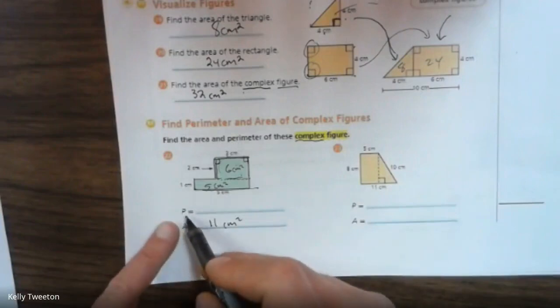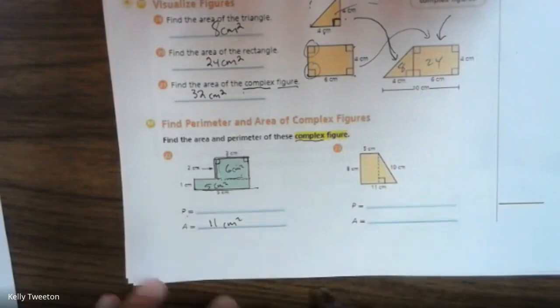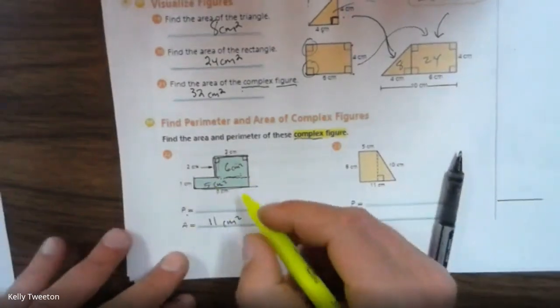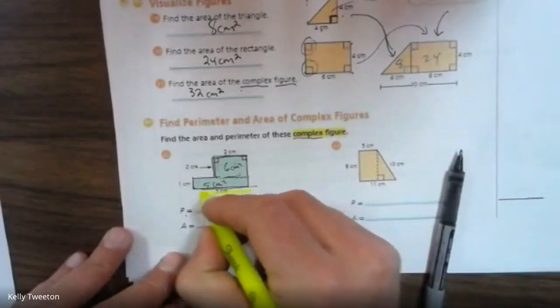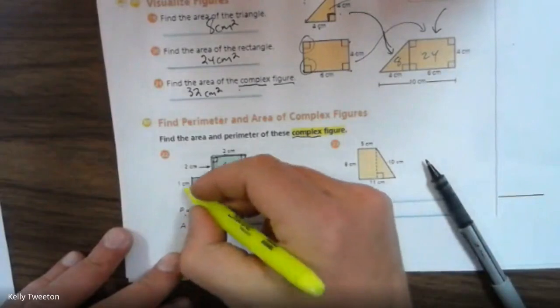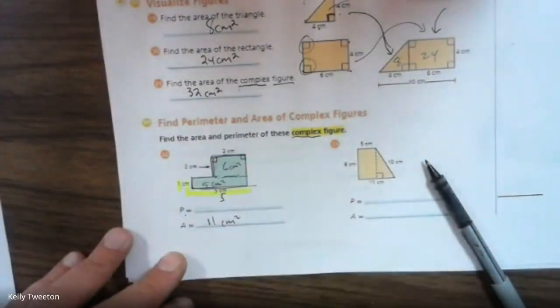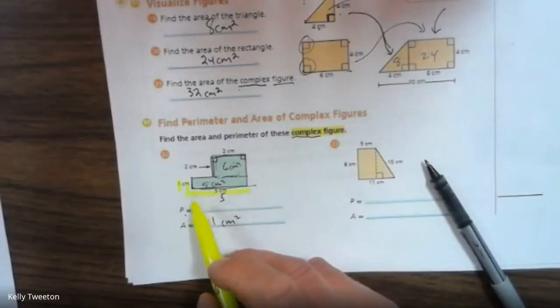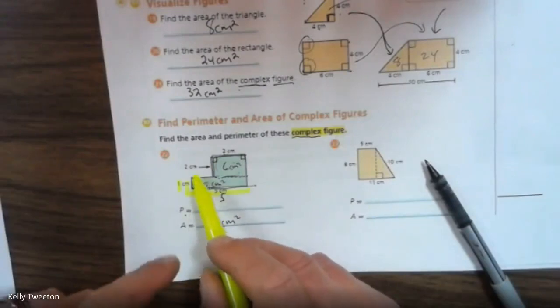But now the perimeter. Okay, this is a little bit harder. Let's do the ones we know and kind of draw the line around it with my highlighter. Okay, so here I have 5. Okay, so there is my 5. Here would be 1. There's my 1. Oh boy. How far is this right here?